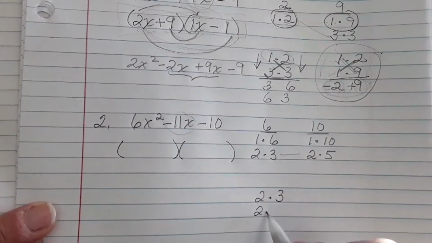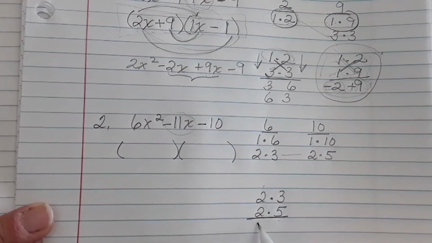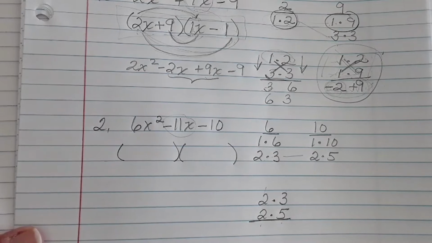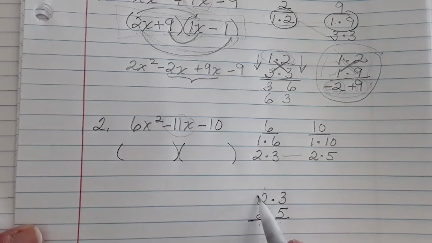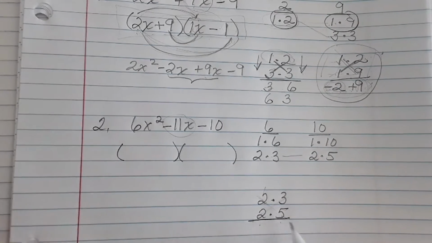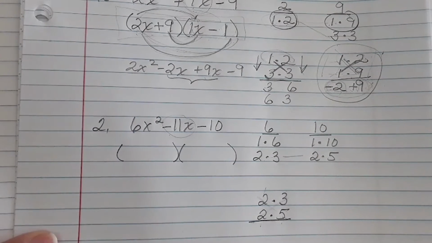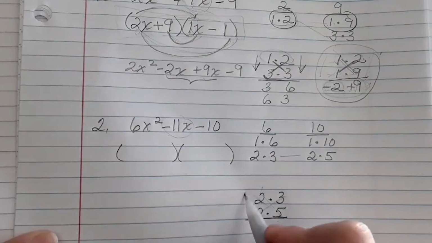All right, we'll put the 2, 5. If you line them up vertically, then it's easy to kind of multiply one number from the top with one number from the bottom. Now, if I go diagonally, I multiply and get a 6 here and a 10 here. If those are my two middle terms, there's no way I can combine a 6 and a 10 to get a negative 11. So I know that option won't work.